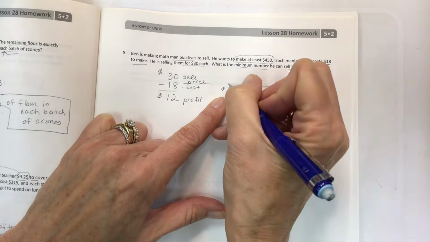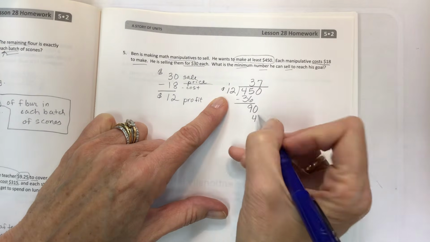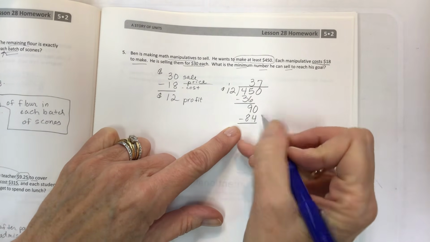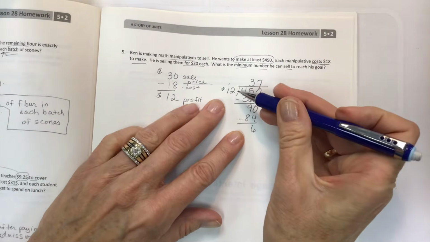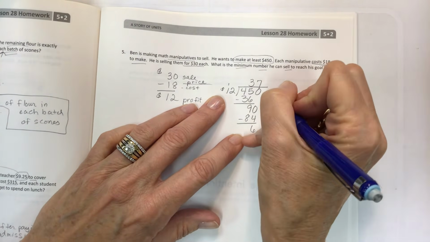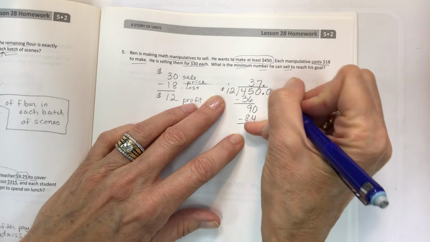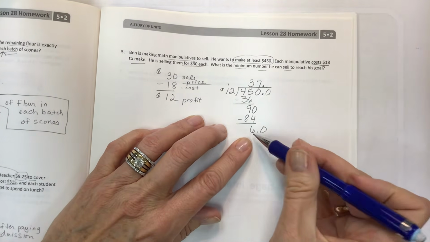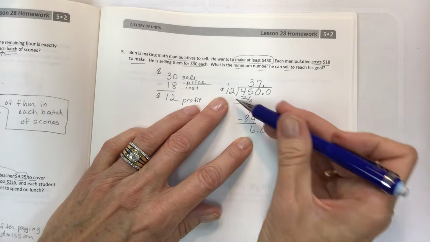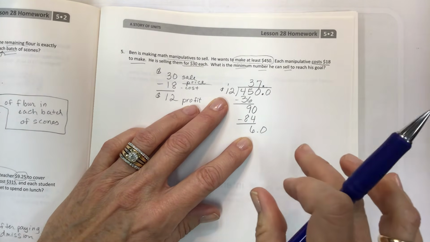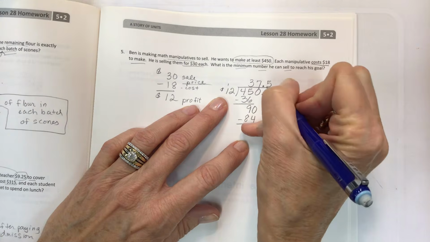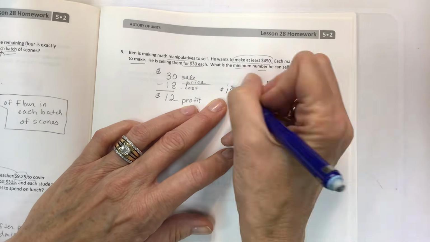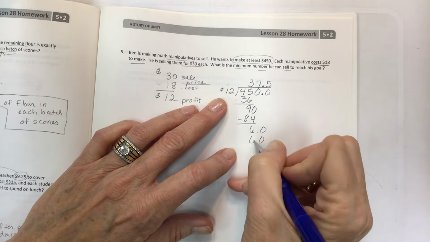7 times 2, 14. 7 times 1 is 7 plus 1 is 8. The difference between 84 and 90 is 6. Now, if I was to go on and annex a decimal and a 0 and bring this down and divide 60 by 12, I know that the exact answer is 5, because I know my multiples. 5 times 2, 10, carry the 1. 5 times 1 is 5 plus 1 is 6.